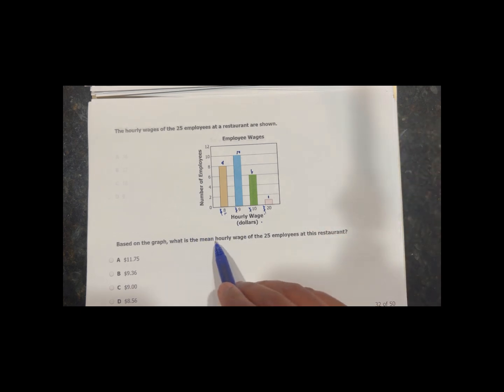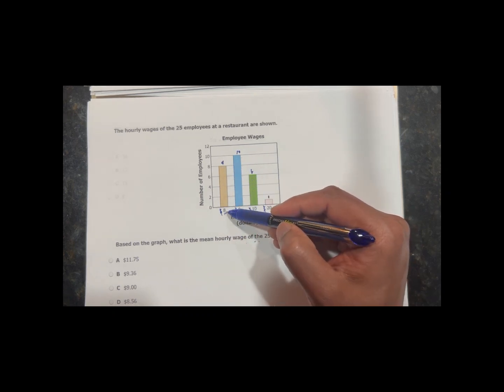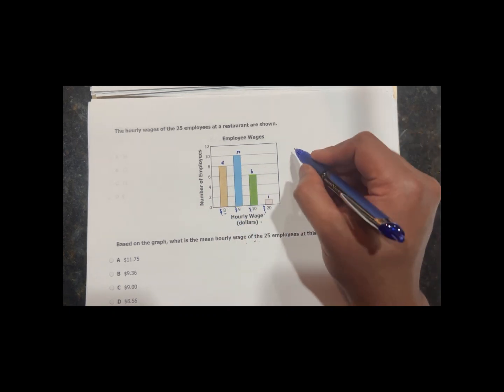Based on the graph, what is the mean hourly rate of wage of 25 employees at these restaurants? Okay, so this involves a little bit of math. All that you have to do is to say 8 employees. Each of them get 8, so that's 8 times 8.